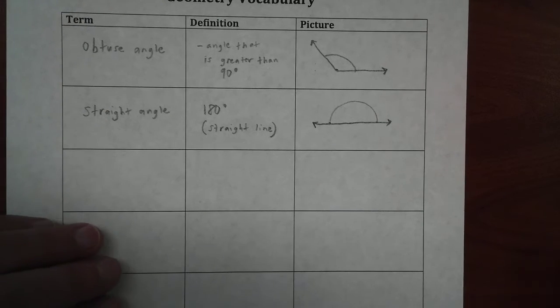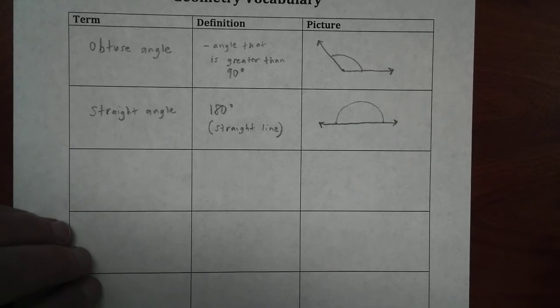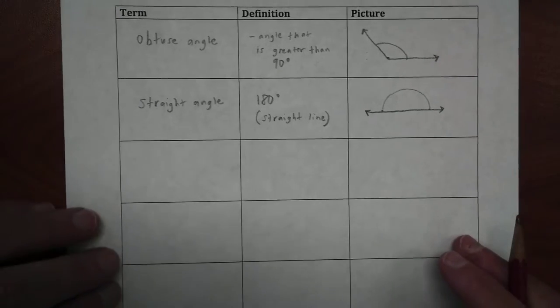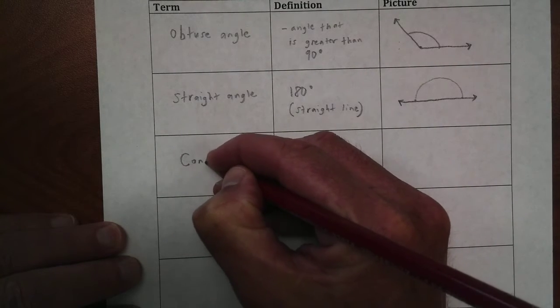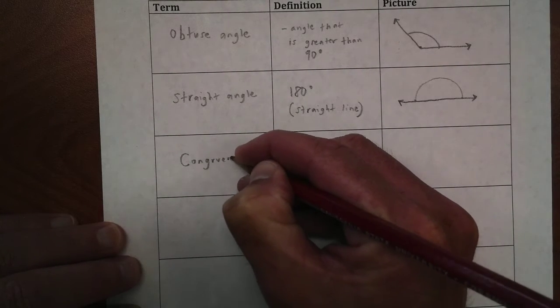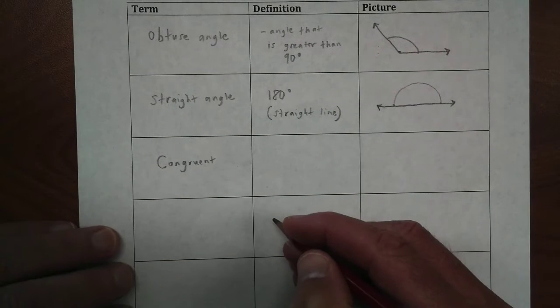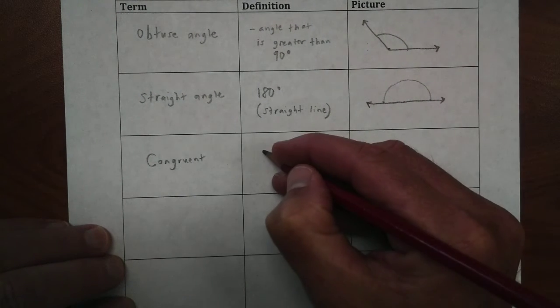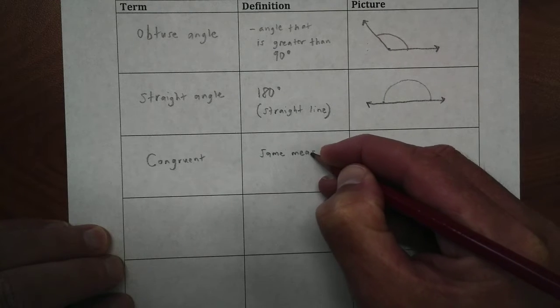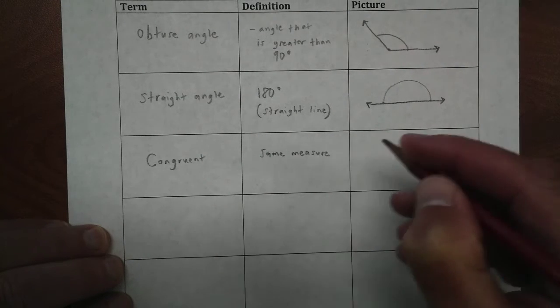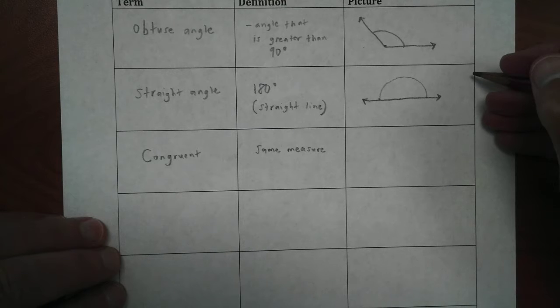Okay, let's talk about some other terms that we will need and which are very important. This is a big one. This word is congruent. Congruent in geometry means same measure. So it gets a little tricky when you use the words equal and congruent.